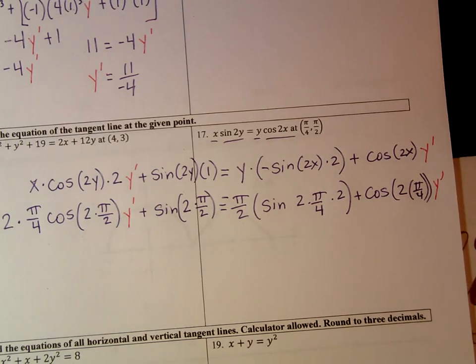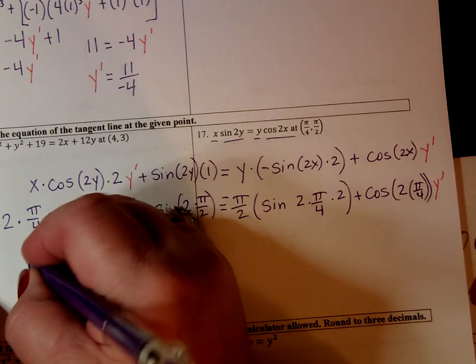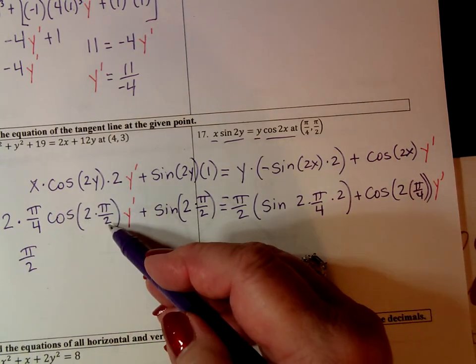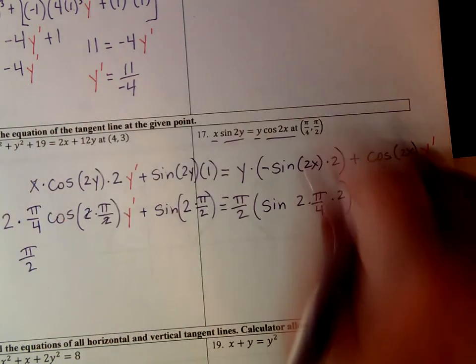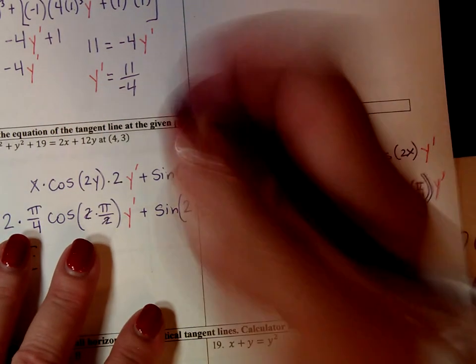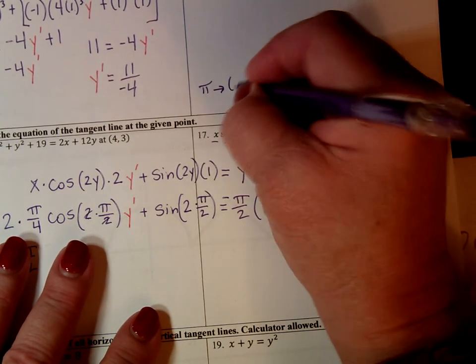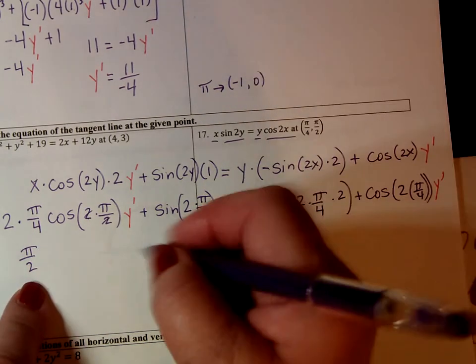Well, 2 times pi over 4 is pi over 2. This is the cosine of 2, the 2's cancel. So I've got the cosine of pi, and if I'm on my unit circle and I think about pi, pi is when x is negative 1 and y is 0. Cosine is the x value, so this would be a negative 1. And then I've got a y prime.